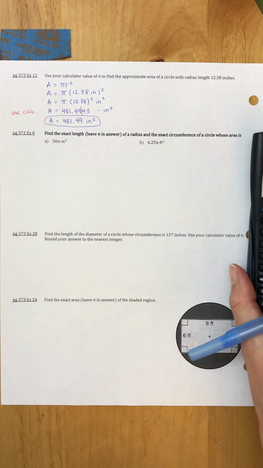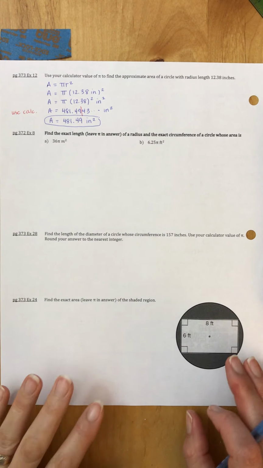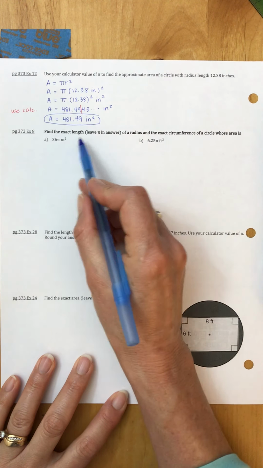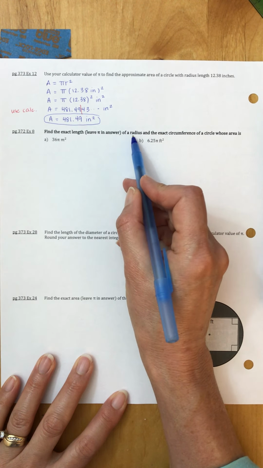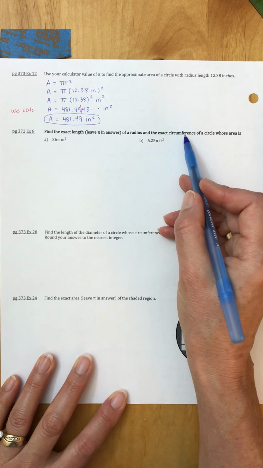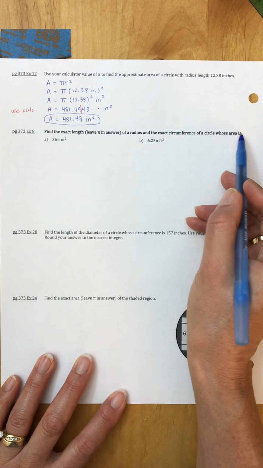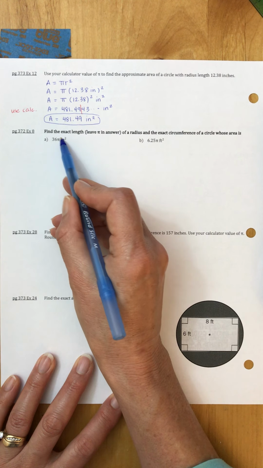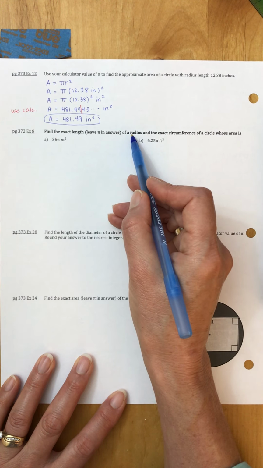Okay, next problem says find the exact length, so leave pi in the answer, of a radius. So notice they want us to find the radius and the exact circumference of a circle whose area is given. Okay, so we are told that this is the area and they first want us to find the radius.